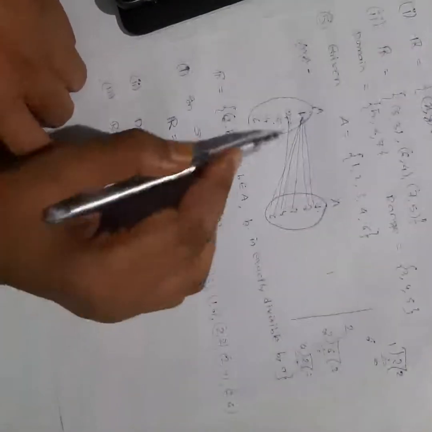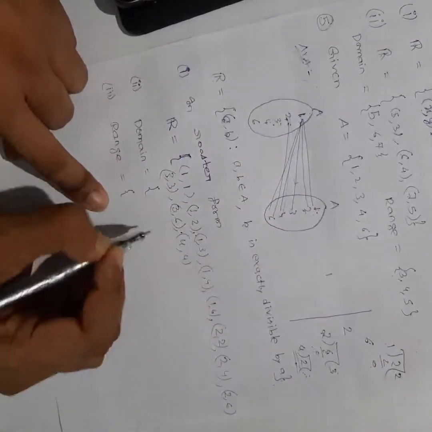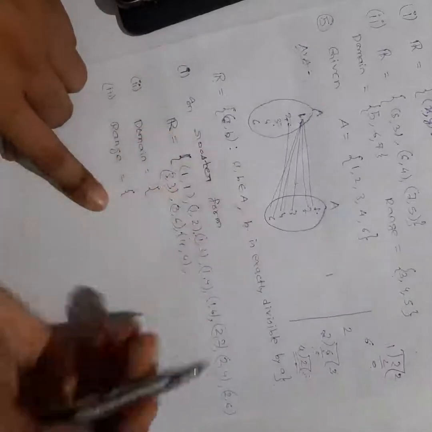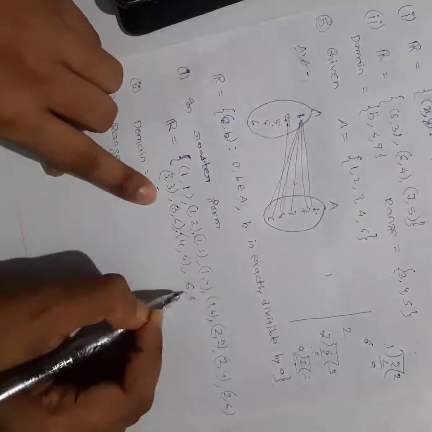So (4,2) will not be there. What about (4,3)? No. (4,4), yes, (4,4) will be there. Next (4,6), no. What about (6,1)? No. (6,6) only will be the last element.